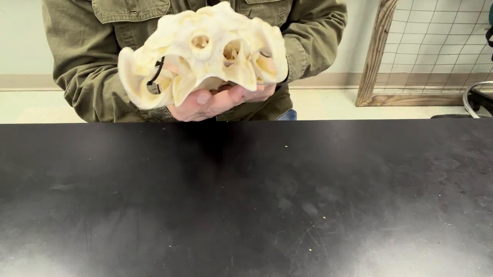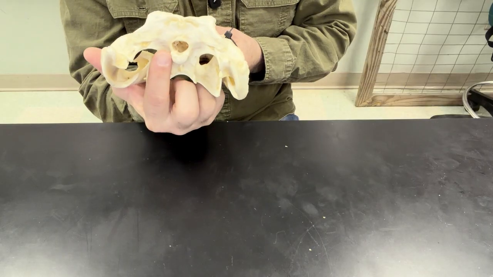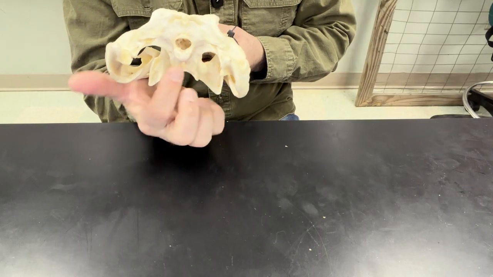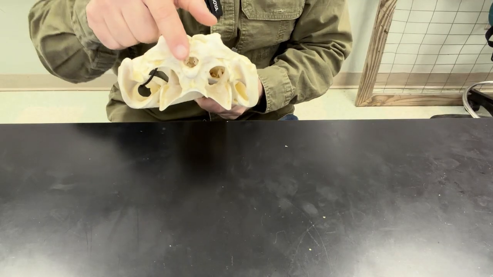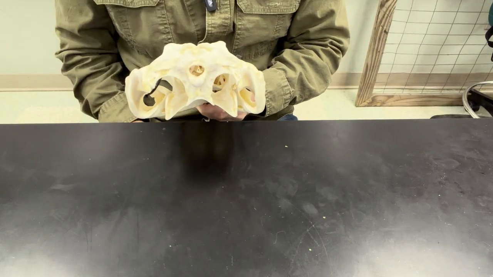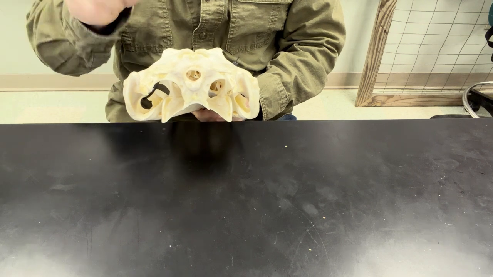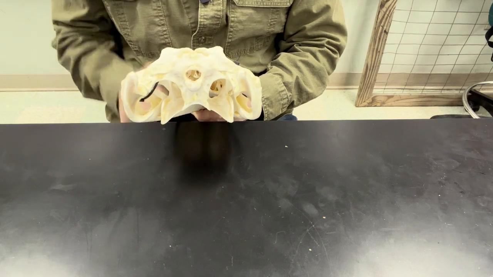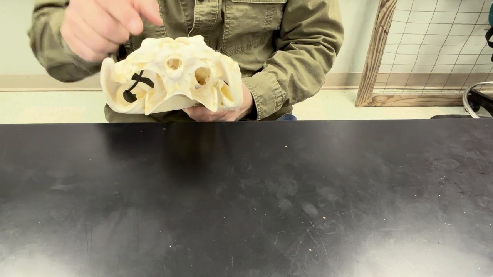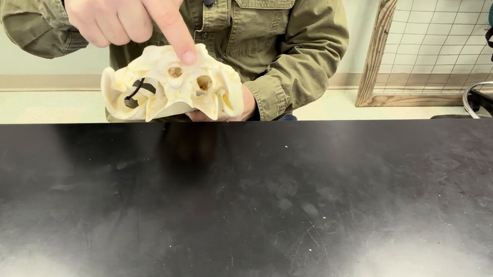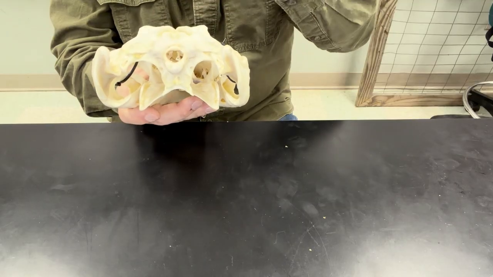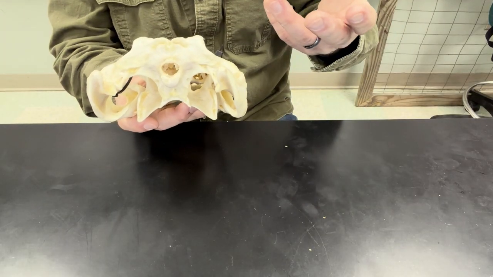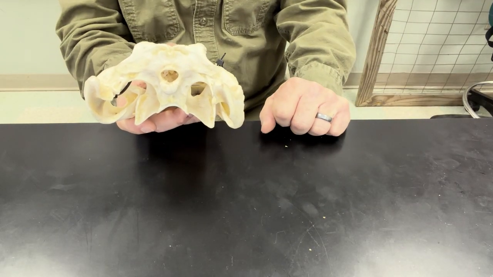One more thing to point out is this area right here, called the occipital condyle, and right here is a foramen, or a hole, through which the spinal cord will go in and attach to the brain. This area is only being mentioned because the occipital region is the region behind the back of the skull.